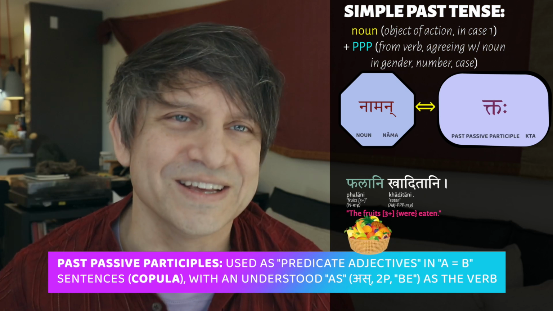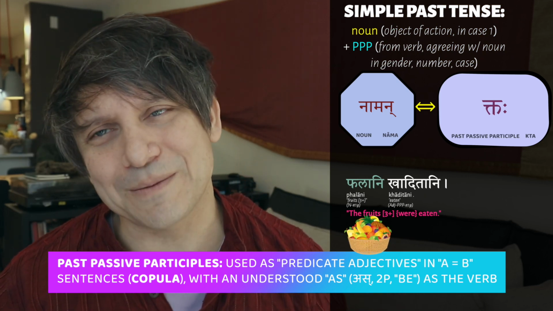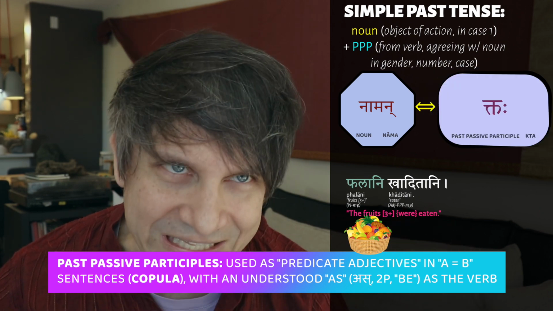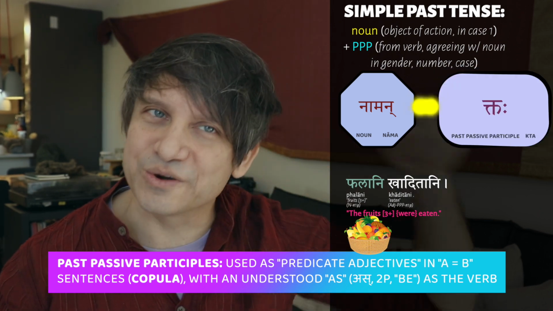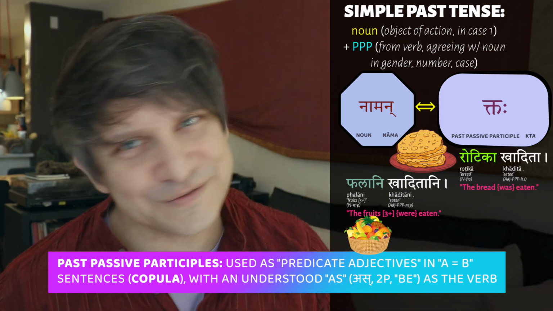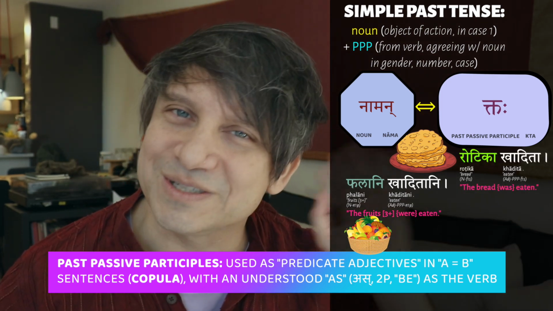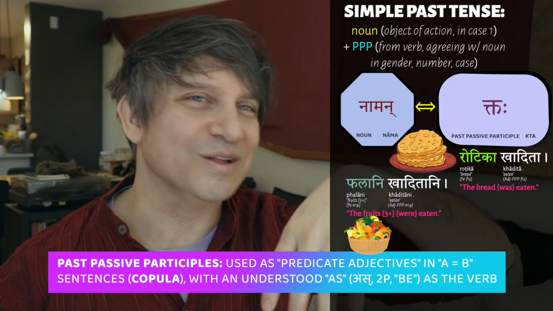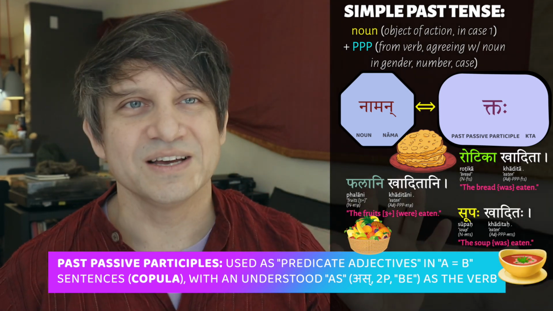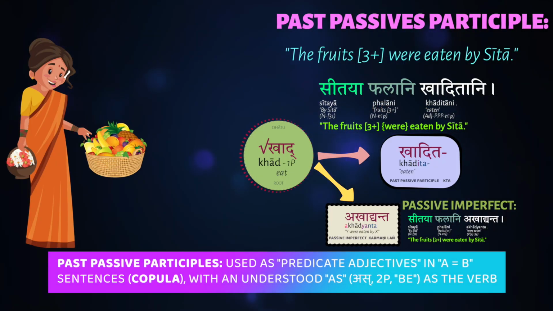Look at how easy that is, right? All we do to make that past tense sentence is to deploy an adjective, khadita, meaning eaten, and make it agree with the thing or things that were eaten. And that's it. You don't have to conjugate. You don't have stems and augments, and no verbs at all, actually, in the sentence. Just nouns and adjectives, namas and visheshanas. Sitaya phalani khaditani. The fruits were eaten by Sita.